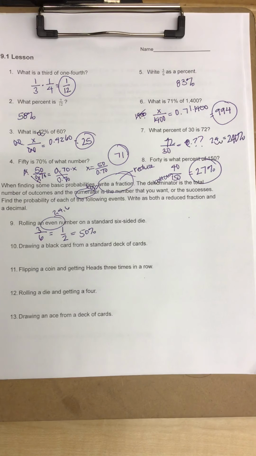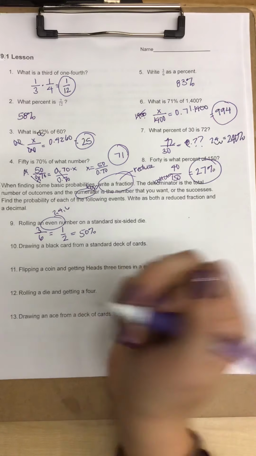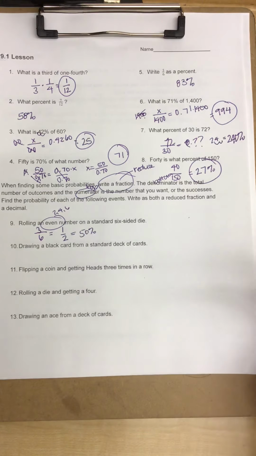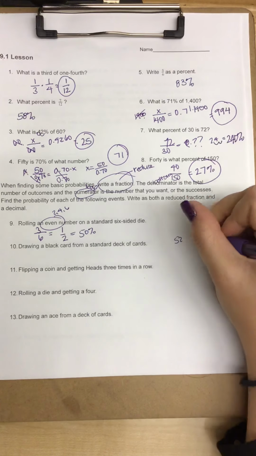Okay. Drawing a black card from a standard deck of cards. So this one, you could know that there are 52 cards in a deck.